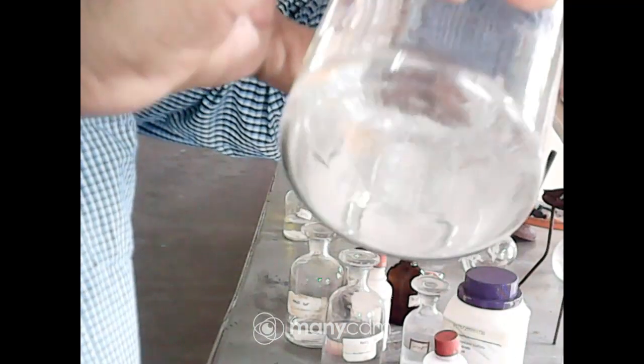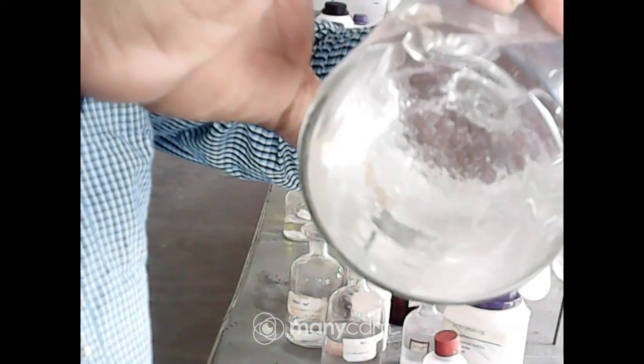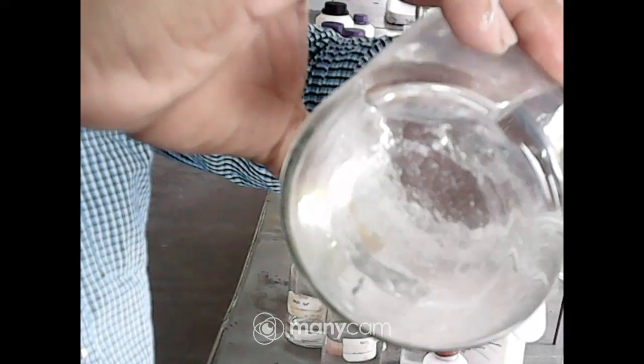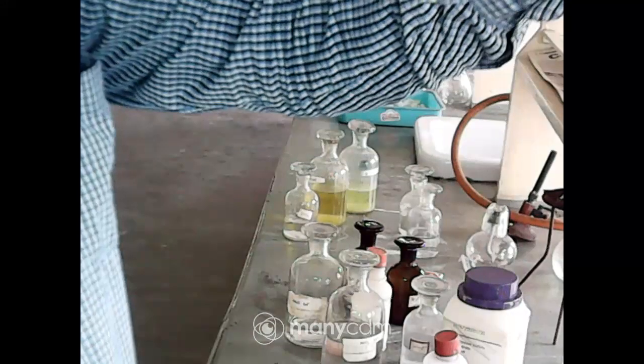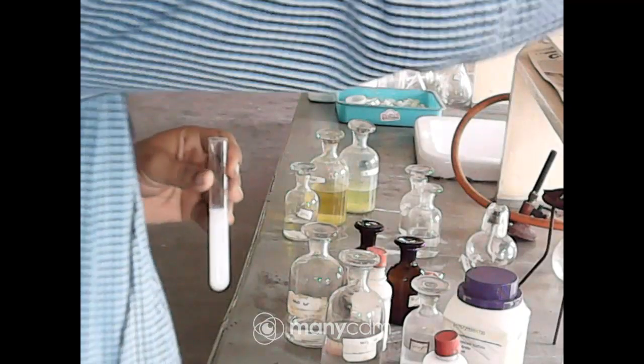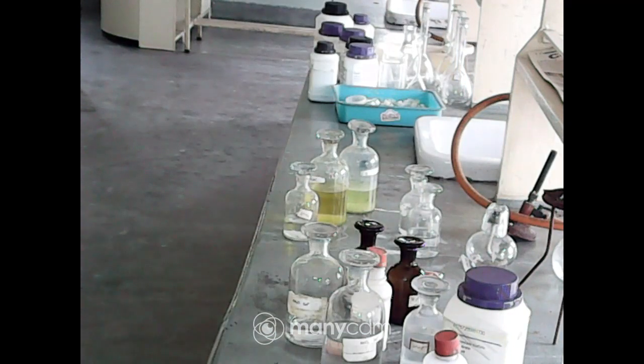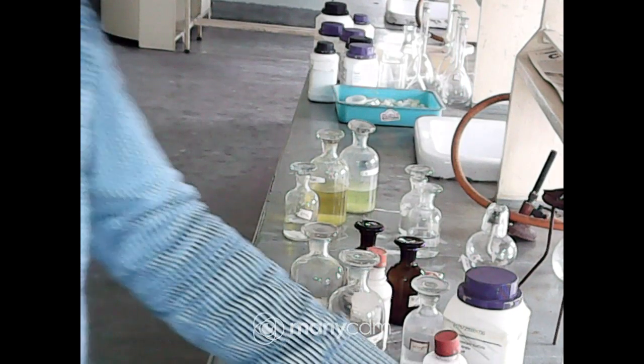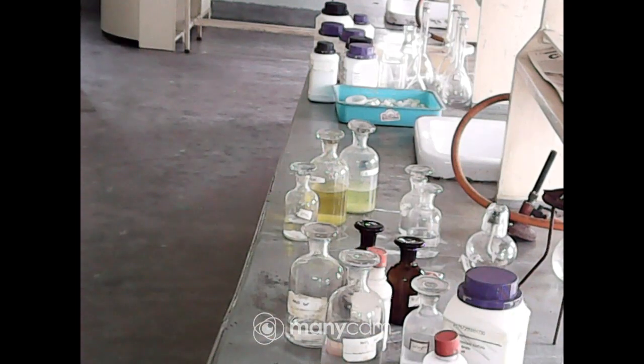Now I am adding it to check whether it is dissolving or not. You can see that there is only an increase in the volume, but the PPT is not dissolved. So these two tests confirm that your sample contains aluminium sulfate. Okay, you need not perform the other tests.